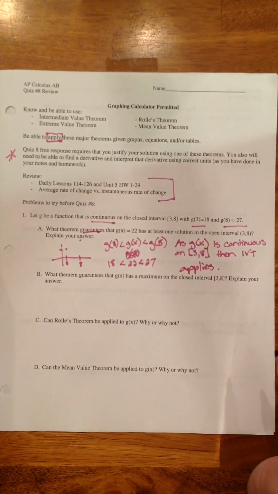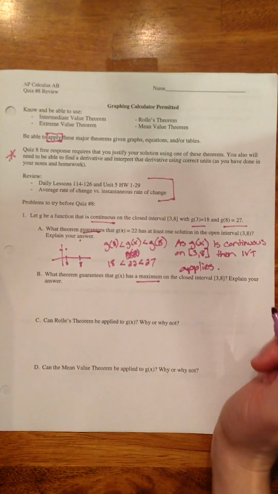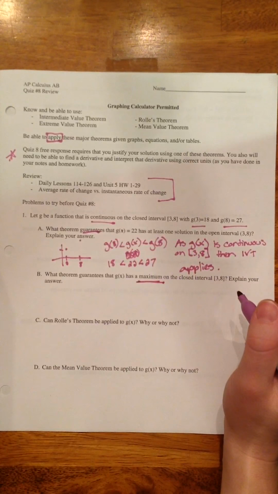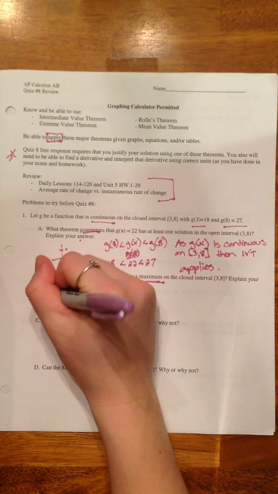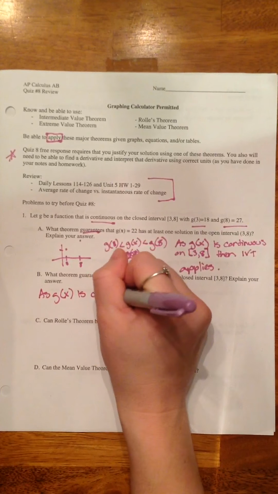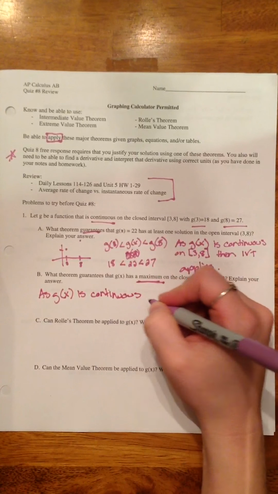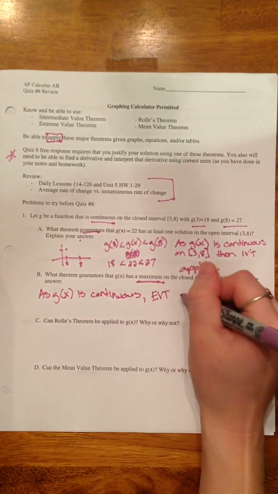The next one, what theorem guarantees that g of x has a maximum on the closed interval? So if I'm talking about maximum and minimum, those are extrema. So this would be the extreme value theorem. So in this one, because again, the function is continuous, as g of x is continuous, I don't need differentiable or anything else, because I see it up here. Extreme value theorem applies.